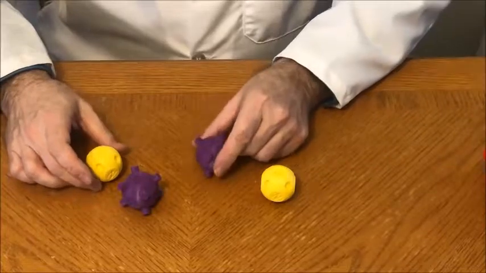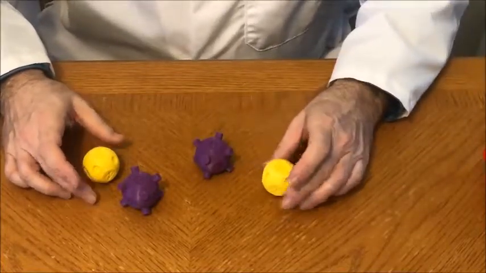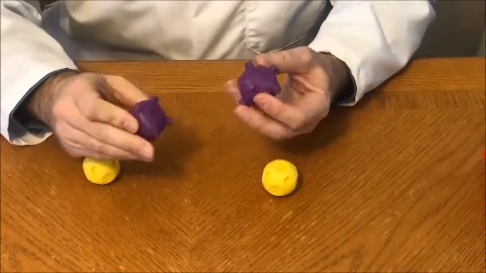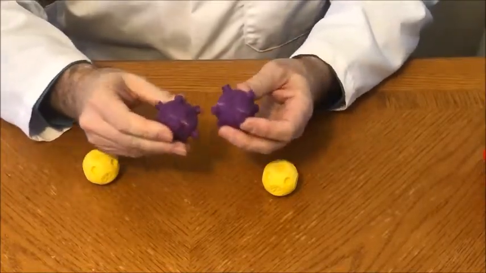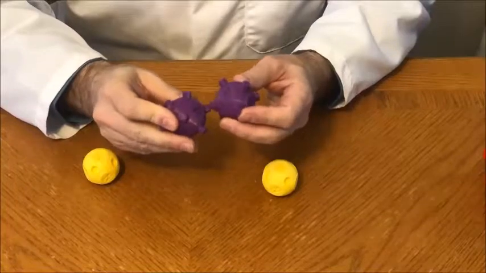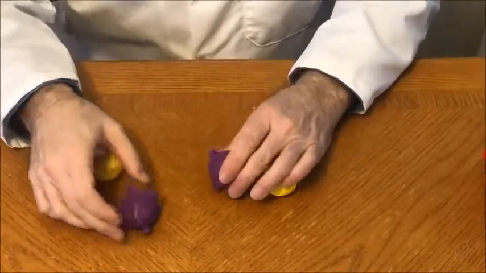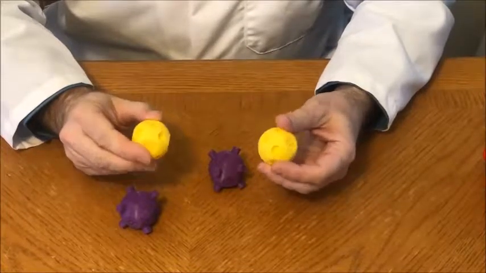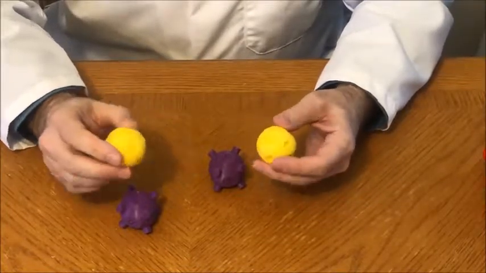So this is the model set that I've developed for assembling an atomic nucleus. The purple are protons. They have pegs sticking out. You can't join a proton with another proton because they would repel each other. The yellow are the neutrons, and they have the sockets built in to receive the protons.